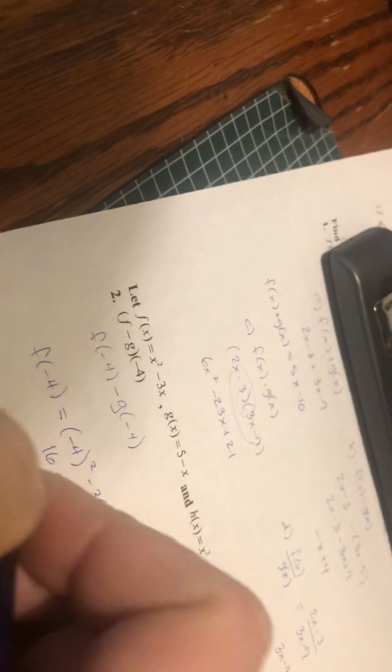Okay? All right. So let's see what this is saying. So this is saying f minus g of negative 4. So that does mean the same thing as f of negative 4 minus g of negative 4. So I would find f of negative 4 by plugging negative 4 in for x, negative 4 squared. So that's 16 plus 12. So f of negative 4 is 28.